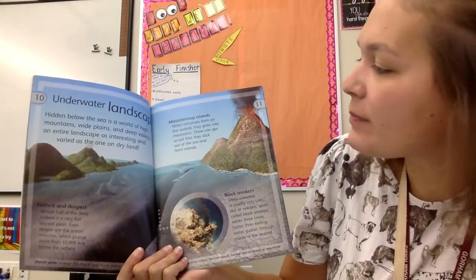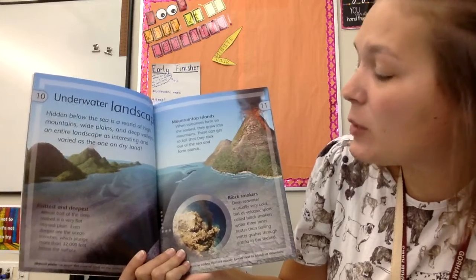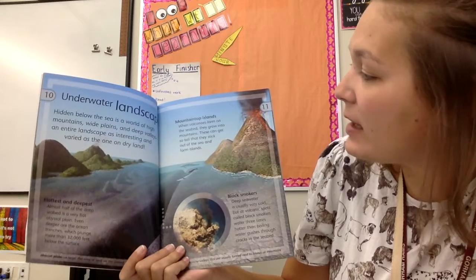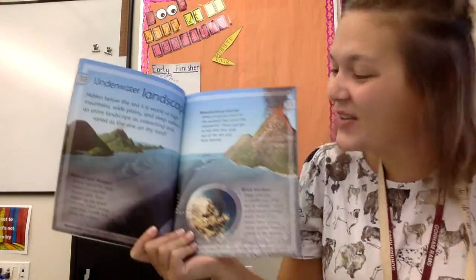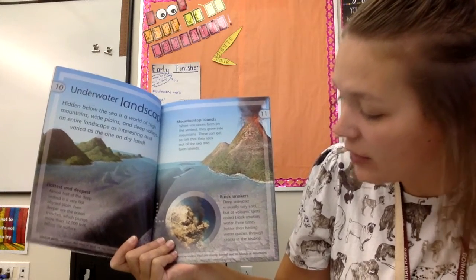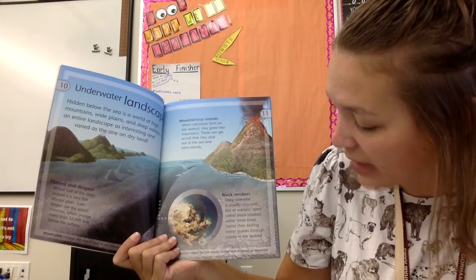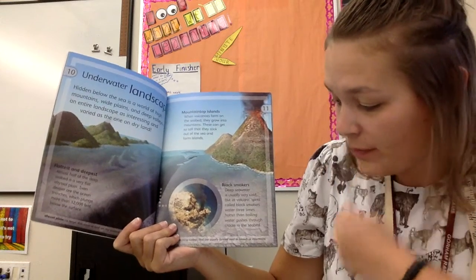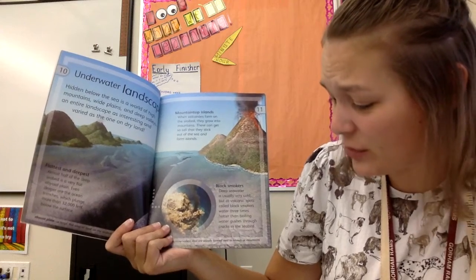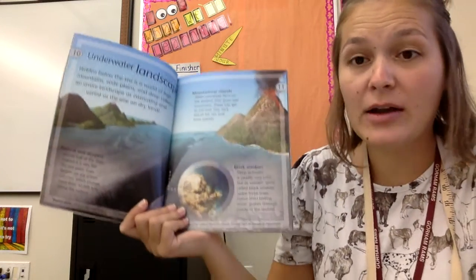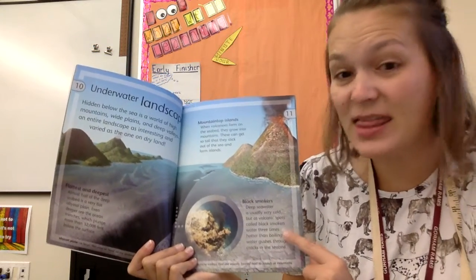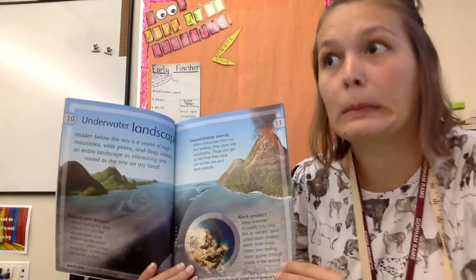Mountaintop islands. When volcanoes form on the seabed, they grow into mountains. These can get so tall that they stick out of the sea and form islands. Black smokers. Deep seawater is usually very cold, but at volcanic spots, called black smokers, water 3 times hotter than boiling water gushes through cracks in the seabed. I don't know if you've ever accidentally felt boiling water, but it's pretty hot. And this, 3 times hotter.